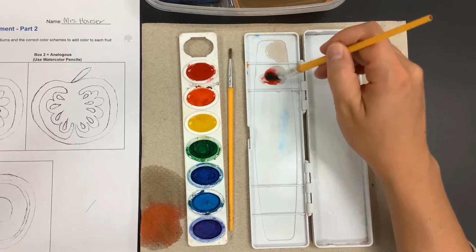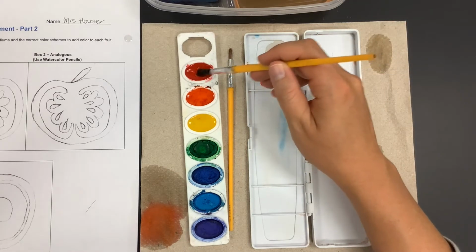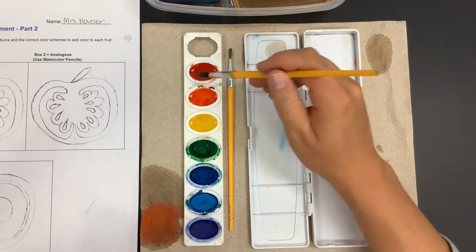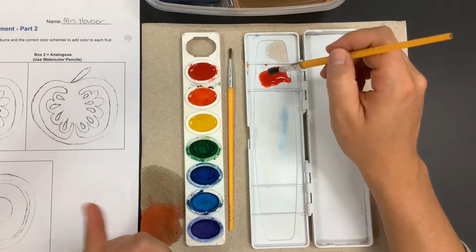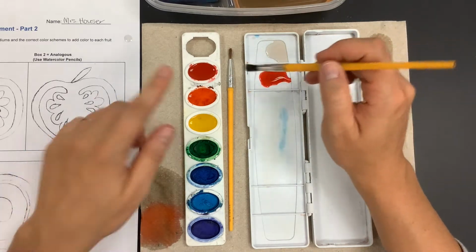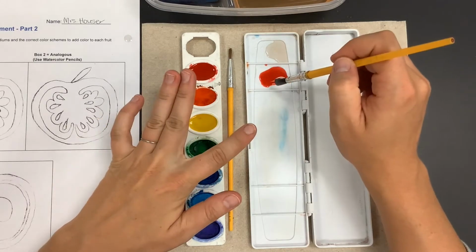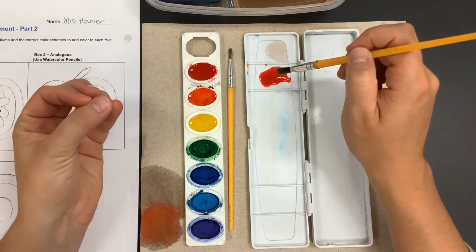So now that I have that, I'm going to start taking some of this red pigment, and yours might just take a little bit longer. Mine's been sitting here with some water on it, but if you need to, let it sit for a minute and then you can grab more. So the more pigment I have and less water, the brighter the color. I'm going to say that again. The more pigment and less water, the brighter or more saturated it's going to look.